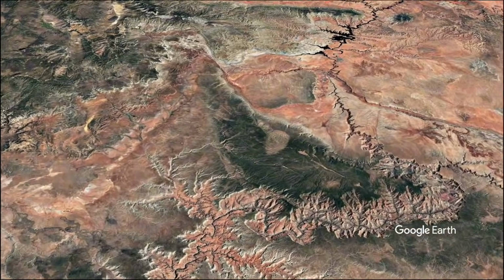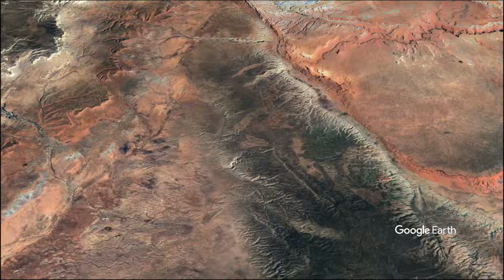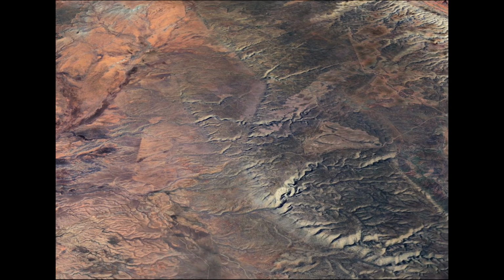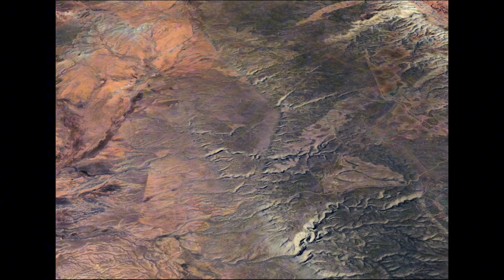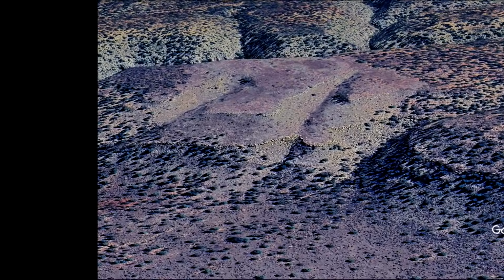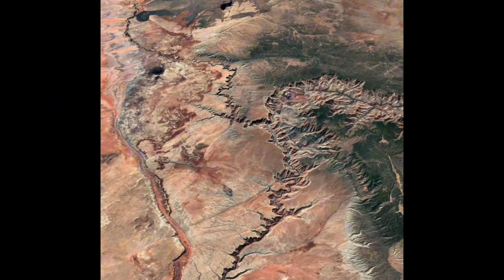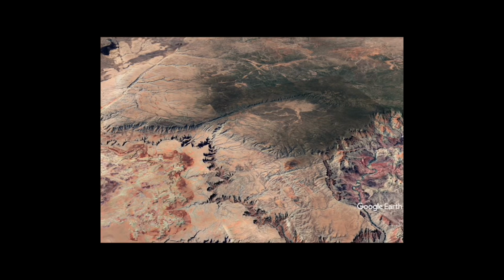On the northwest side of the Kaibab Plateau are some more nice riverbanks. And you can tell the strata is also undisturbed here. Now let's go to the most impressive banks in the area.